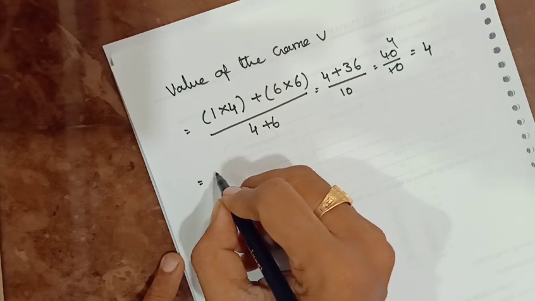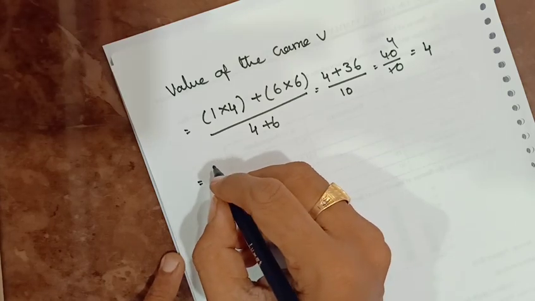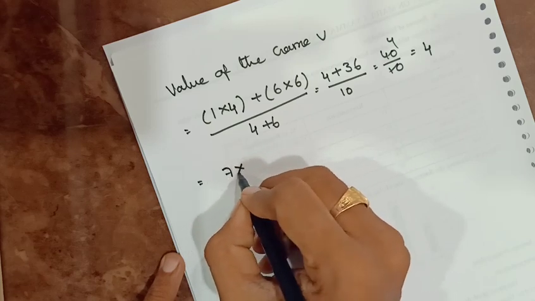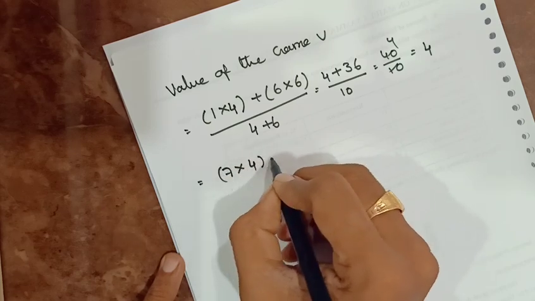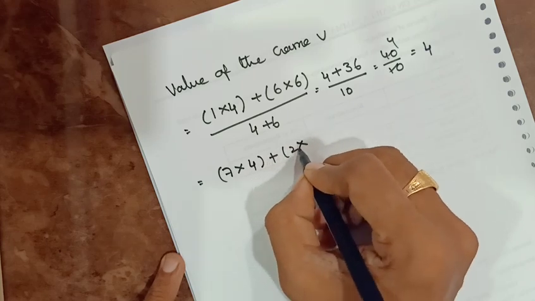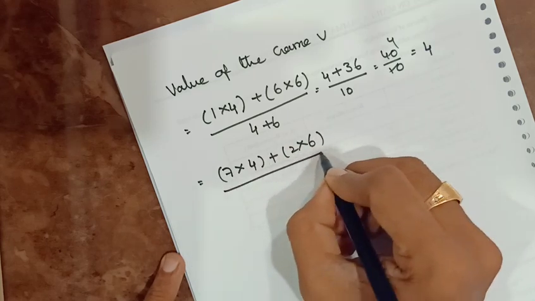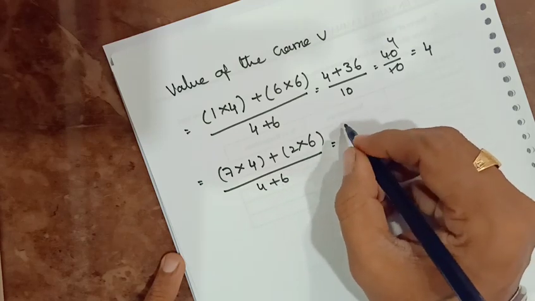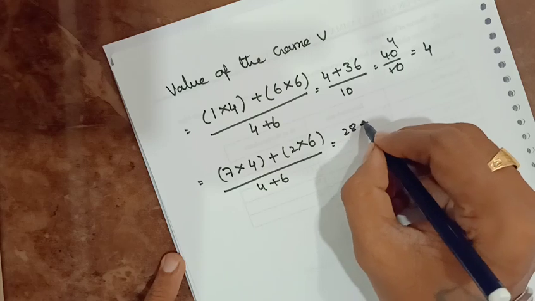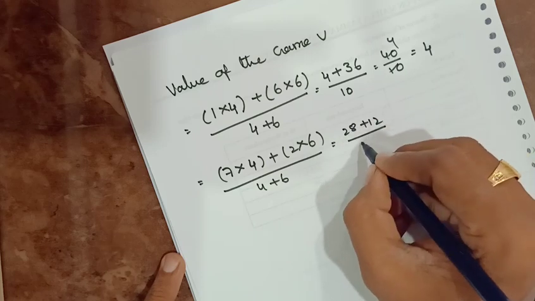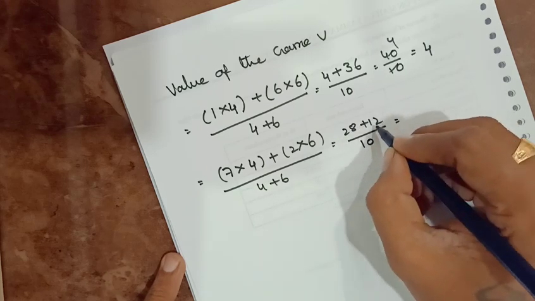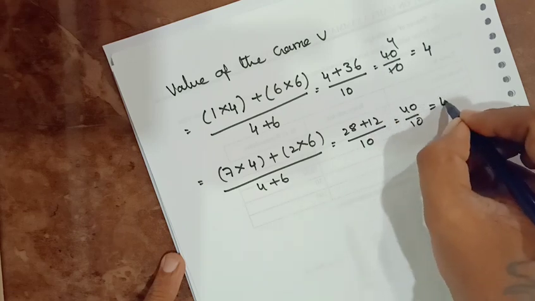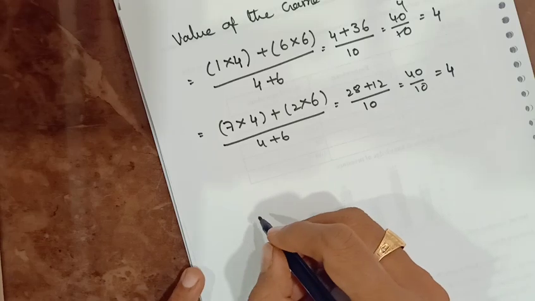Second column, if we take 7 into 4 plus 2 into 6 by 4 plus 6: 7 into 4 is 28 plus 6 into 2 is 12, by 10, 40 by 10, that is equal to 4.